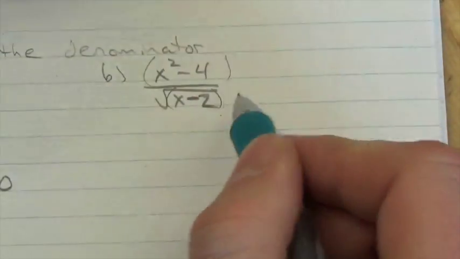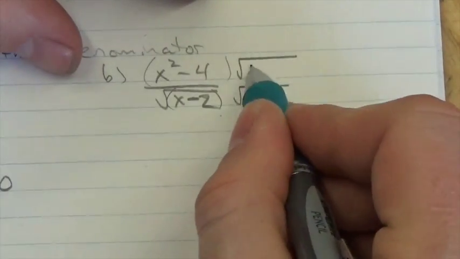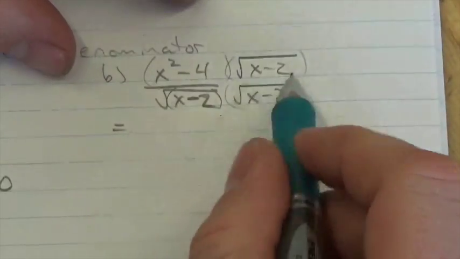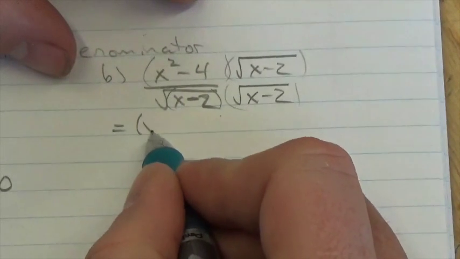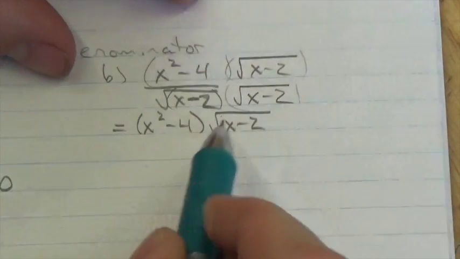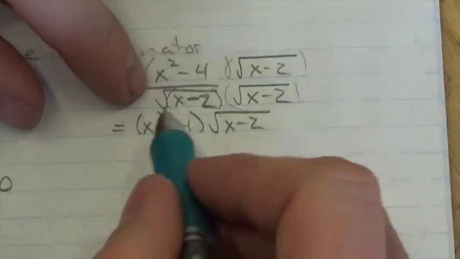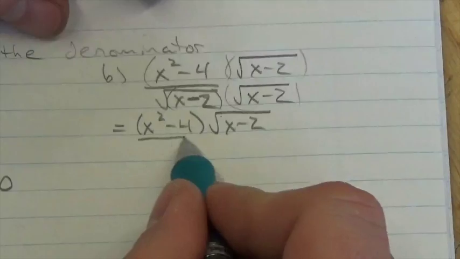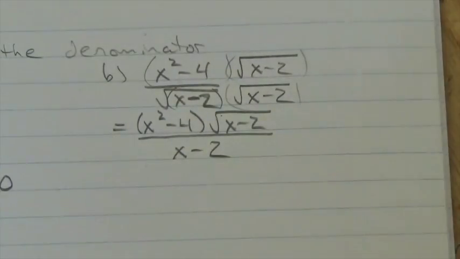So how do I get rid of a radical in the denominator, especially if it's a monomial? Well, I square it. And so when I do that, I'm going to multiply this whole thing by the root of x minus 2. Now I've got to put brackets around that x squared minus 4, because that's the only way I can clearly communicate that this is multiplied by both parts. It's the whole thing. If you drop the parentheses, you're only multiplying that radical by one part of that. In the denominator, you're going to be left with x minus 2, which is awesome.